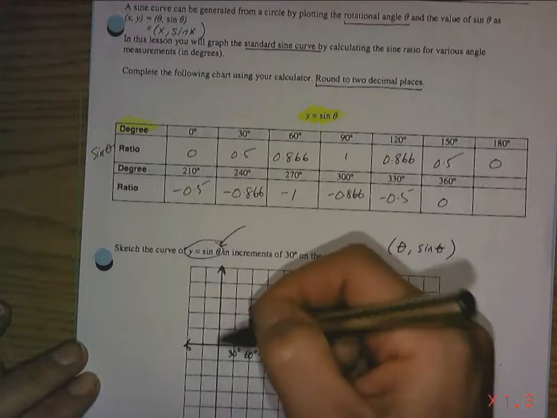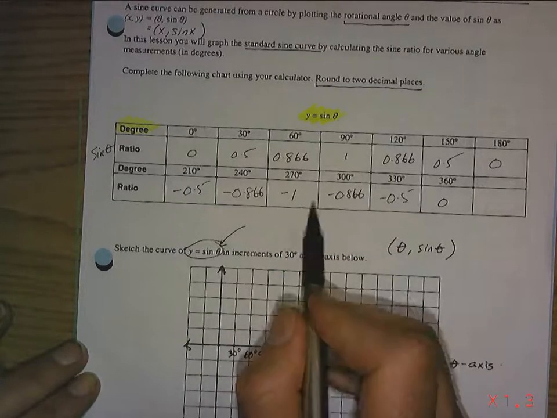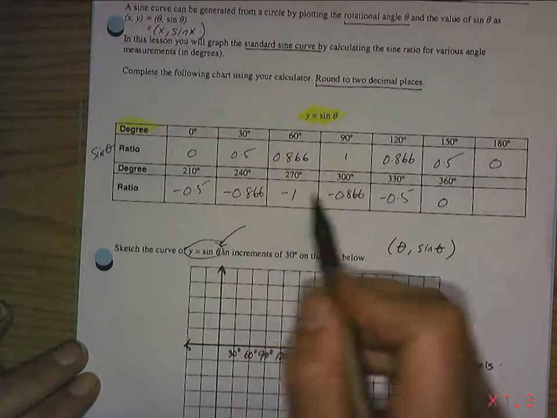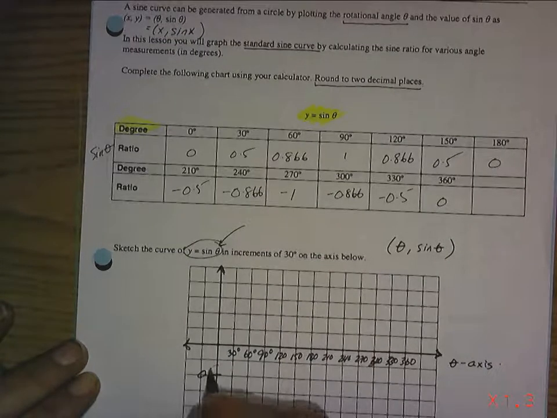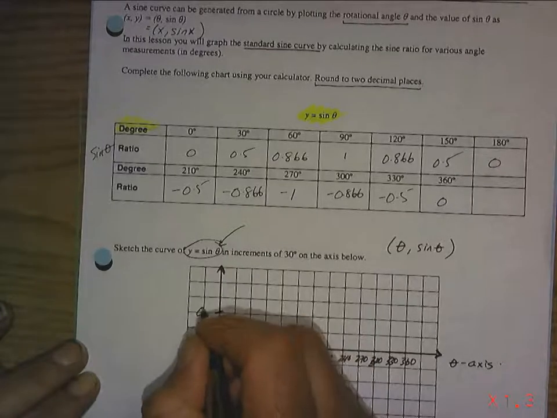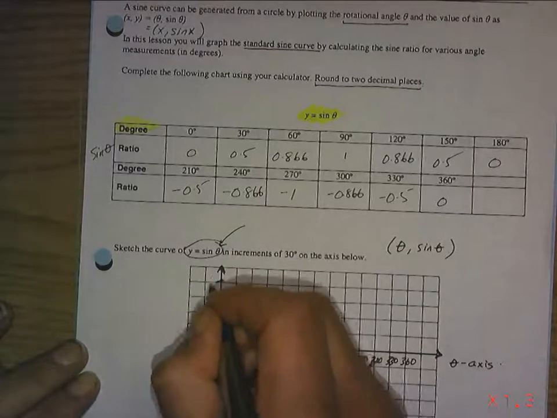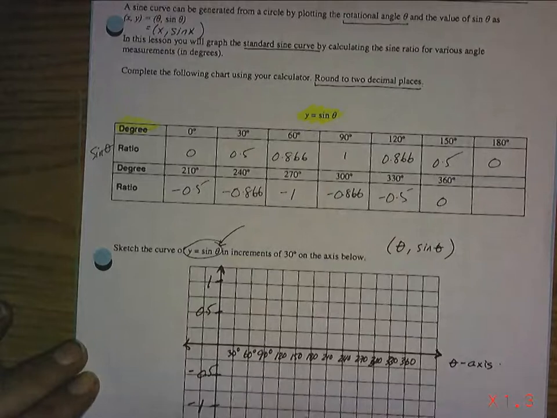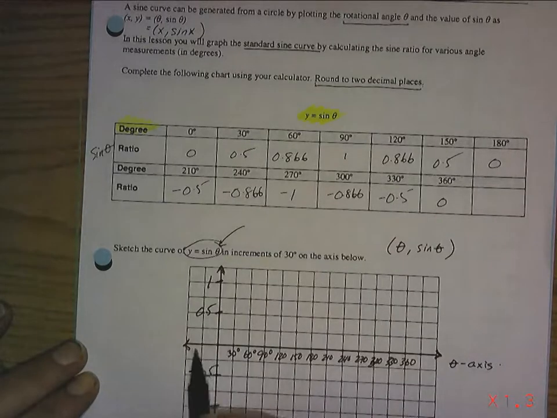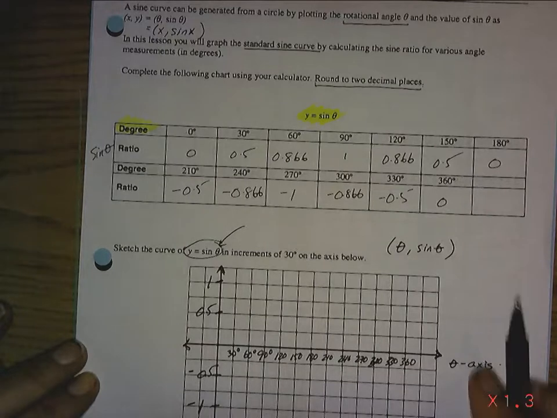Looking along here, my range, I seem to have a lowest value of -1 and a highest value of 1. So I think I'll make this 0.5, 1, and I think I'll make this 0.5 and 1. This is negative, of course. This is positive. On this side would be negative degrees. Let's start graphing what we have.